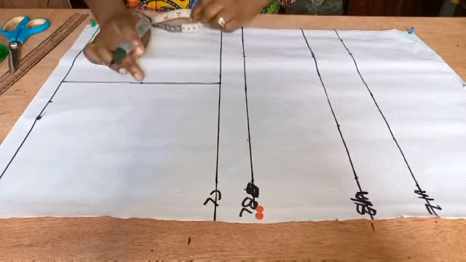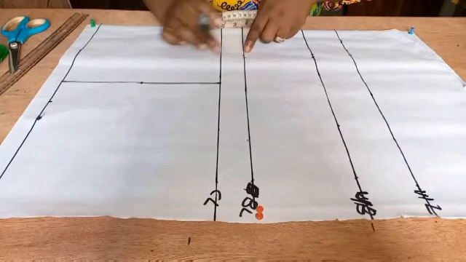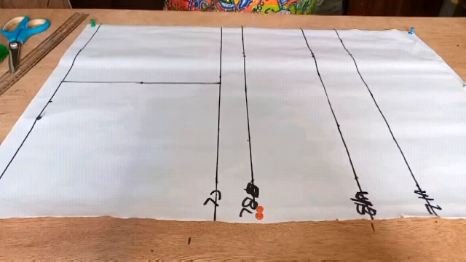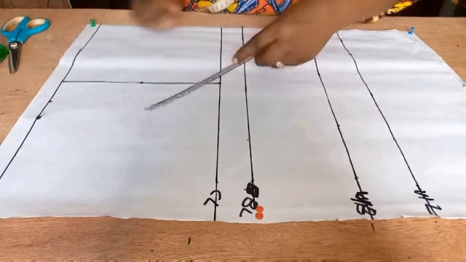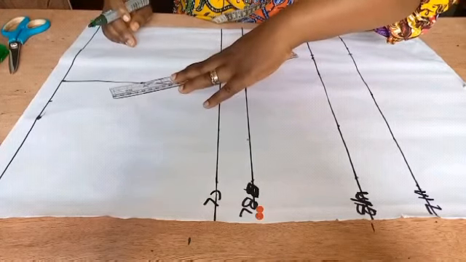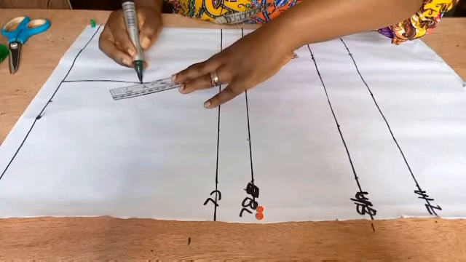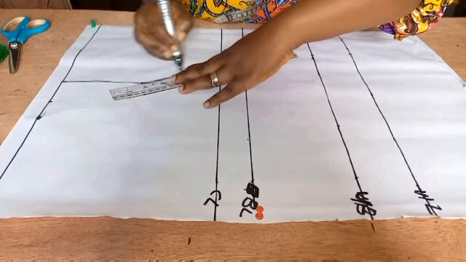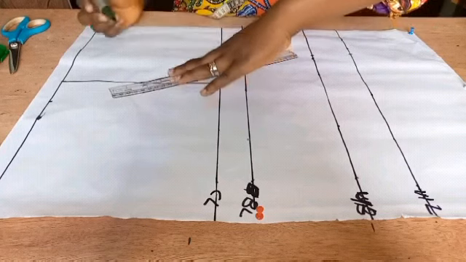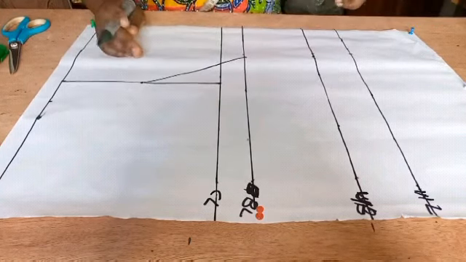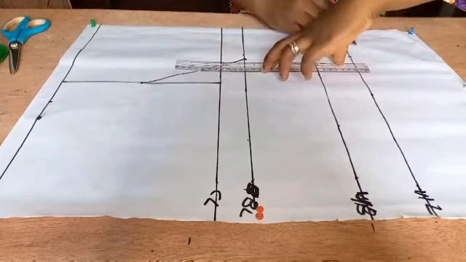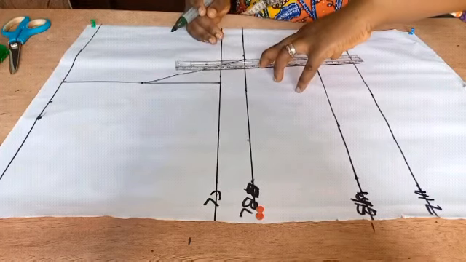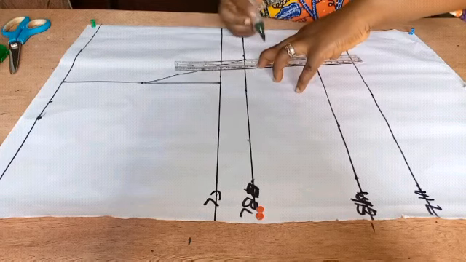From here we connect these lines together with a straight line. We connect the armhole and the bust point line together with a straight line. You see? We connect these 3 lines also, the bust, the under bust, and the waist, together with a straight line.